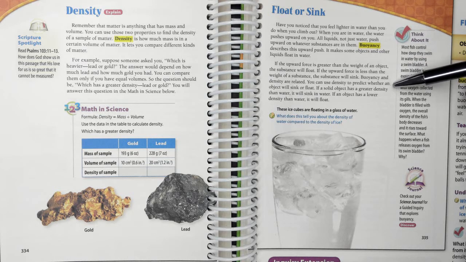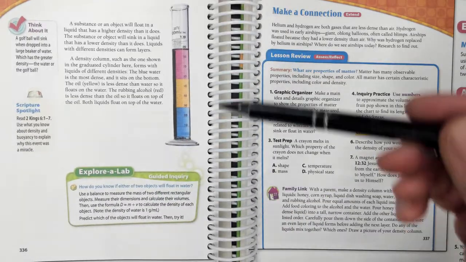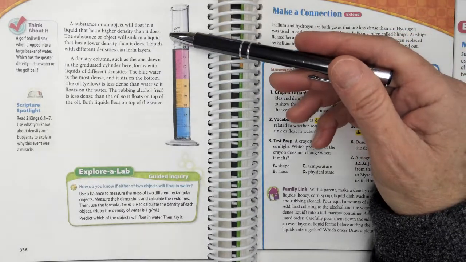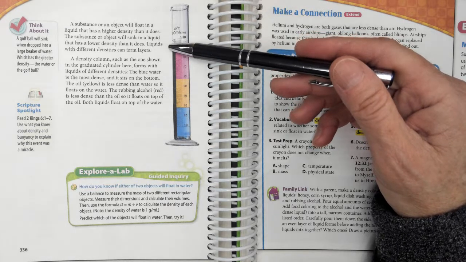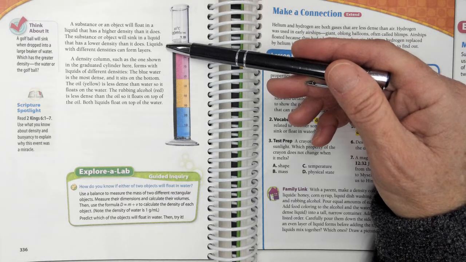Buoyancy and density are related. You can use density to predict whether an object will sink or float. If a solid object has greater density than water, it will sink in water. If an object has a lower density than water, it will float. This may look familiar to some of you who did one like this yesterday. A substance or an object will float in a liquid that has a higher density than it does. The substance or object will sink in a liquid that has a lower density than it does.